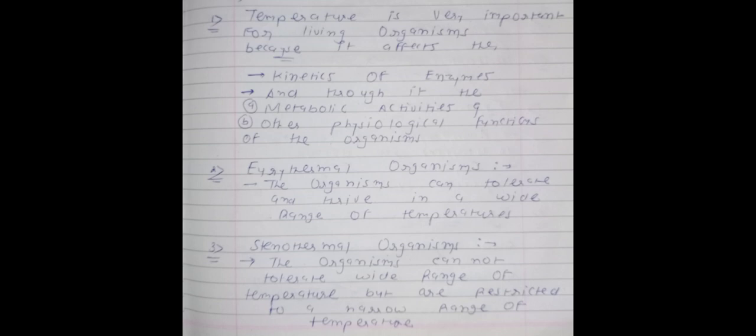Okay, so the first point is like this: temperature is directly connected with the kinetics of enzymes, and because of it, it will affect metabolic activities as well as other physiological functions of the organisms. Then there are two definitions, of eurythermal and stenothermal organisms. You remember, eurythermal means a wide range of temperature. Stenothermal means restricted, a narrow range of temperature.